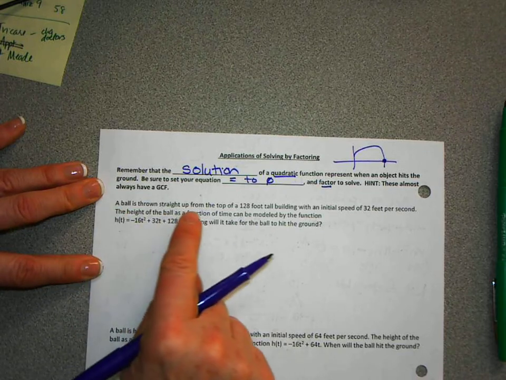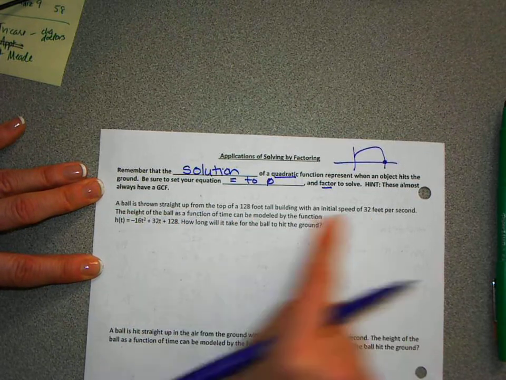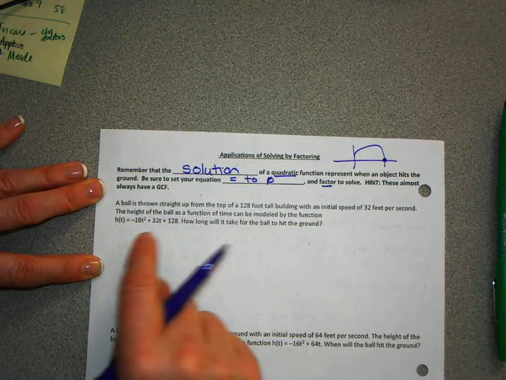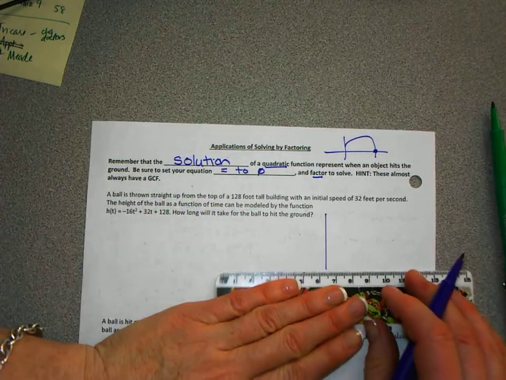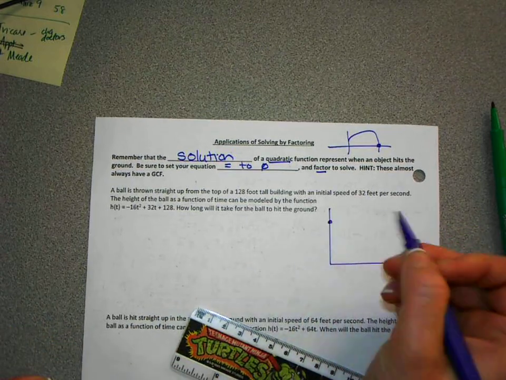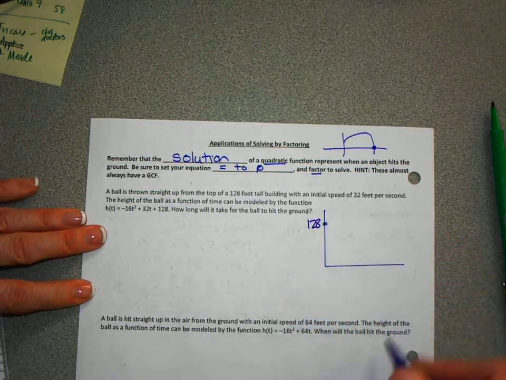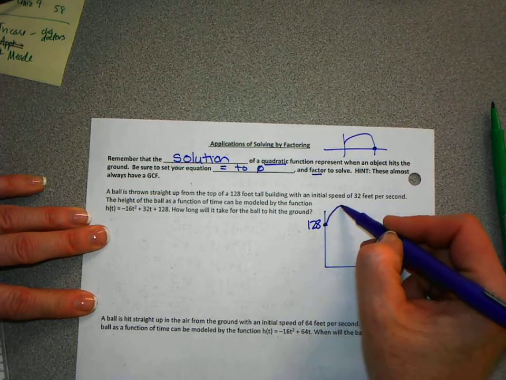A ball is thrown straight up from a 128-foot building at a speed of 32 feet per second. The height of the ball as a function of time can be modeled as a function, okay? So we're going to just draw a sketch. We know y is 128. The y-intercept is 128. We know it's going down. Okay, the ball is thrown straight up, then down.